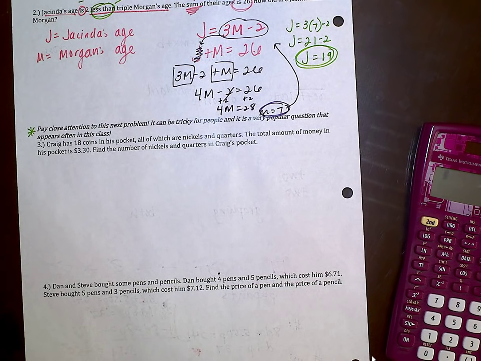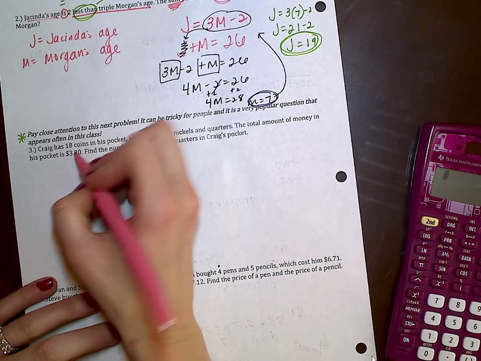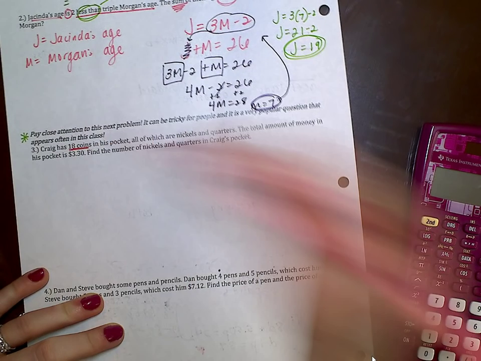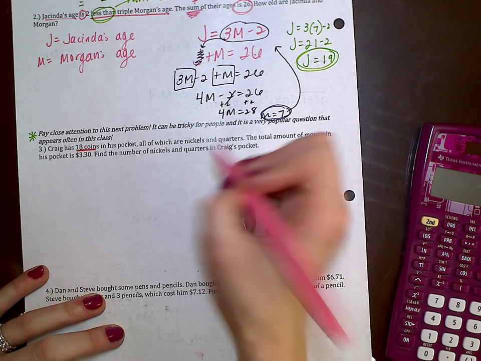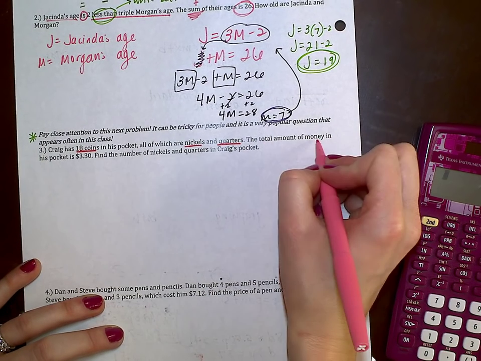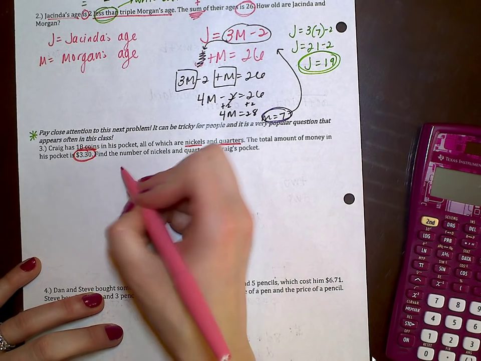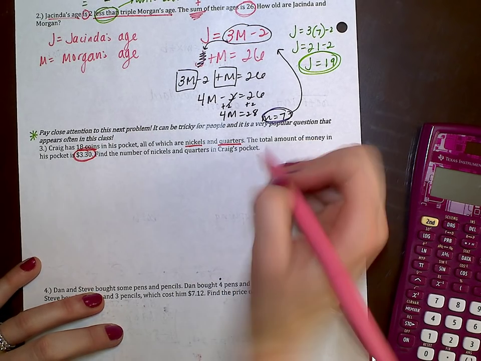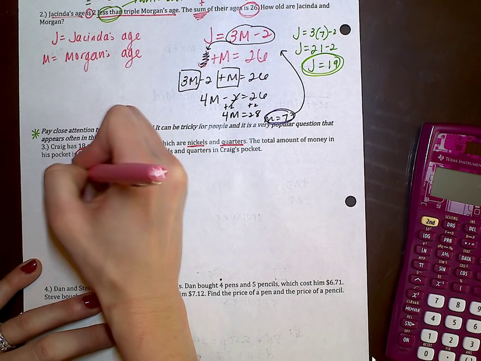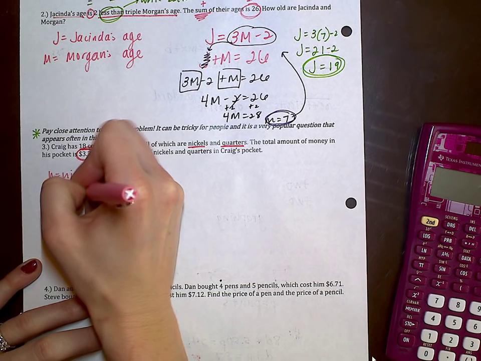So here she goes. Craig has 18 coins in his pocket, all of which are nickels and quarters. The total amount of money in his pocket is $3.30. Find the number of nickels and quarters in Craig's pocket. All right, define the variables. I want to find how many nickels does Craig have, how many quarters.